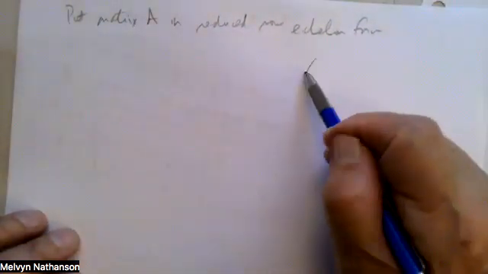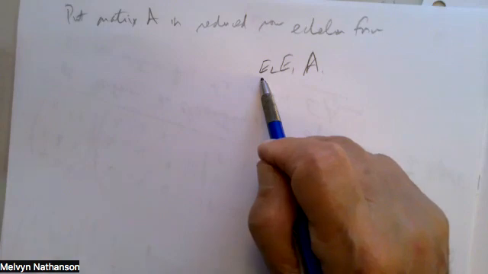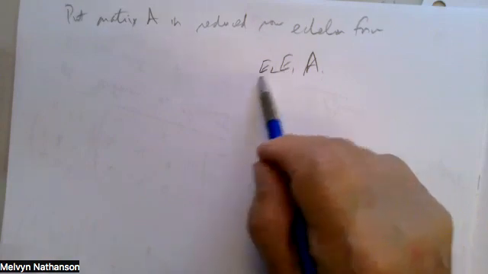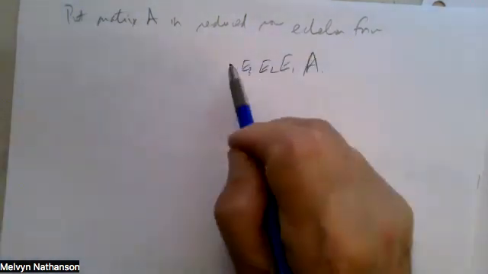I start with my matrix A and I perform some elementary row operation, which is the same as multiplying by a certain elementary matrix. Then I apply another elementary row operation, which is multiplying this by an elementary matrix. And then to this, I apply another elementary row operation, which is multiplying this by an elementary matrix.